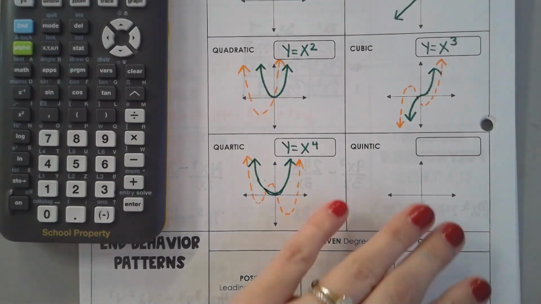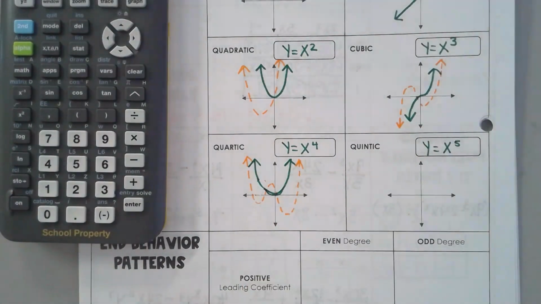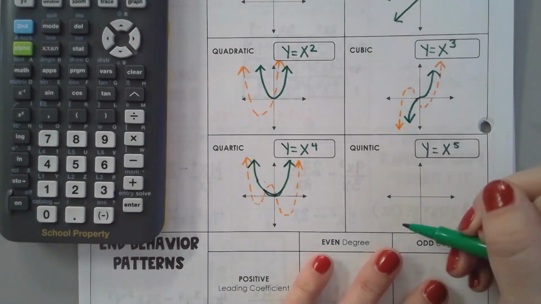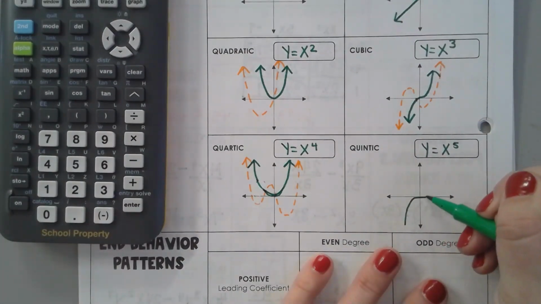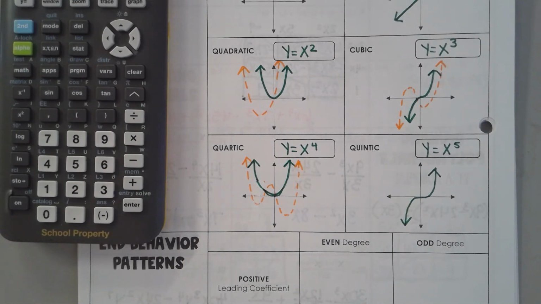And then a quintic, y equals x to the fifth. The original parent function does look a lot like x cubed. However, that's not how you'll normally see them.